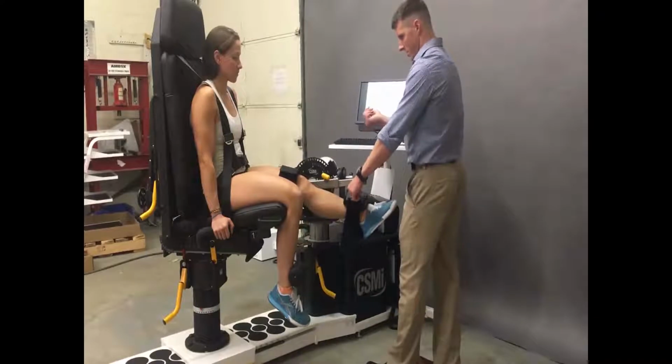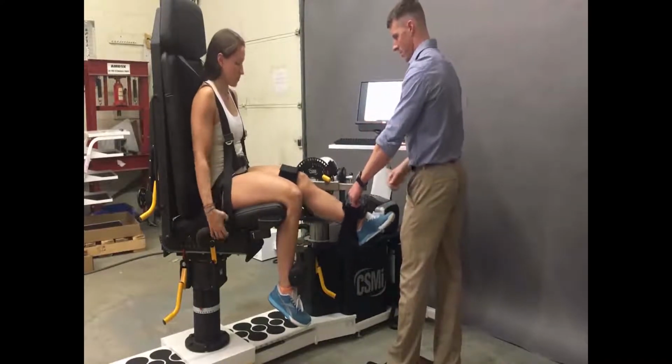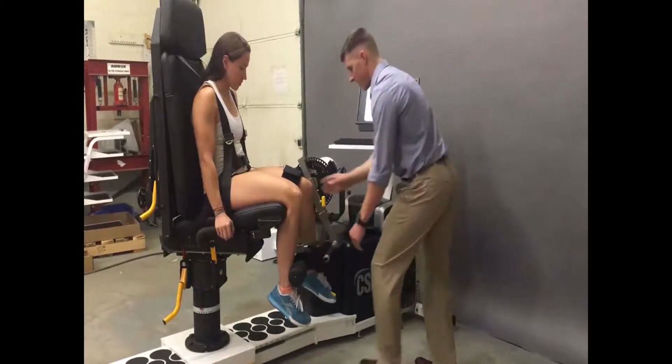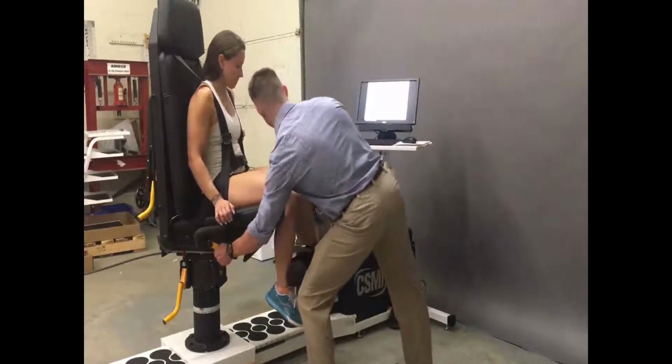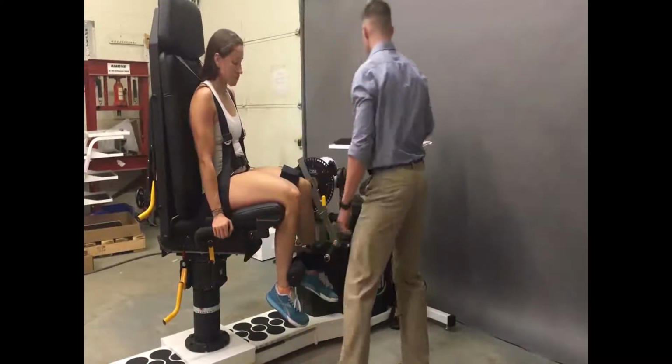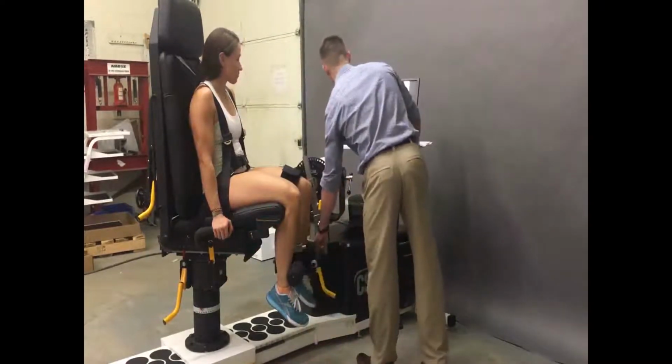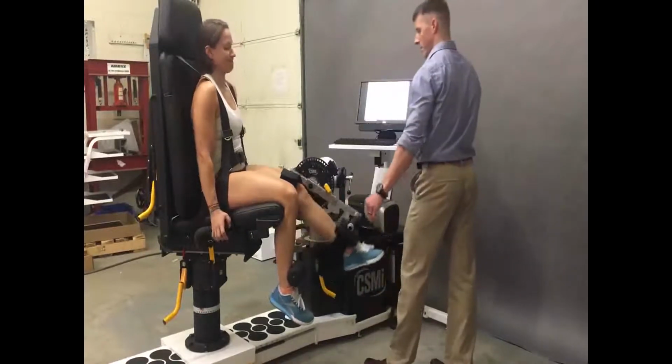And I noticed from her reaction, as well as the torque amounts and the torque curves, that it's not feeling ideal. So I had her slide over in the seat a little bit, then I adjusted her position, and she tells me that it does feel a lot better.